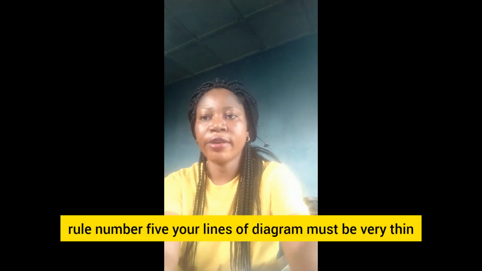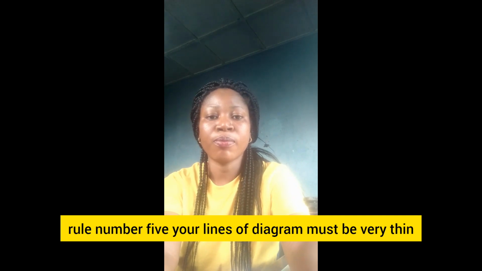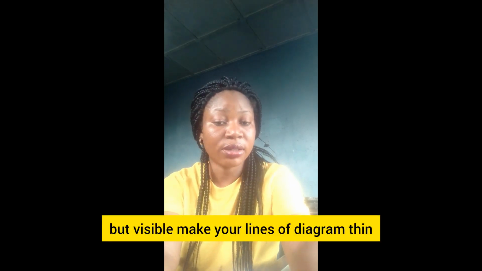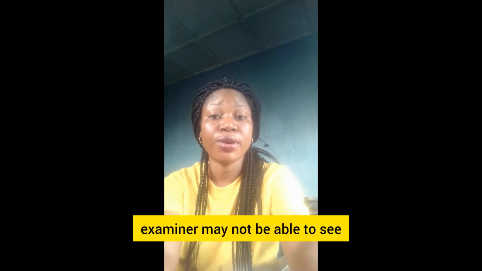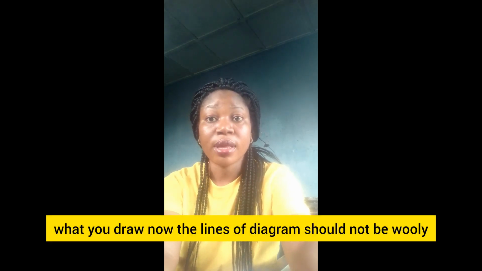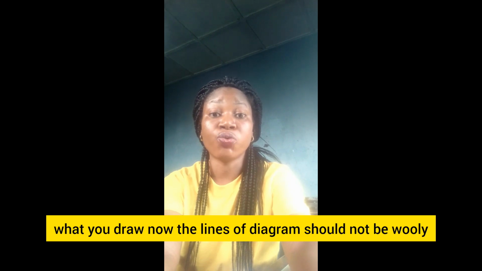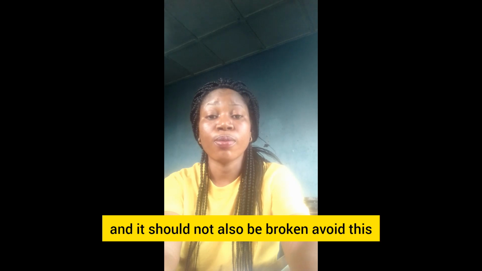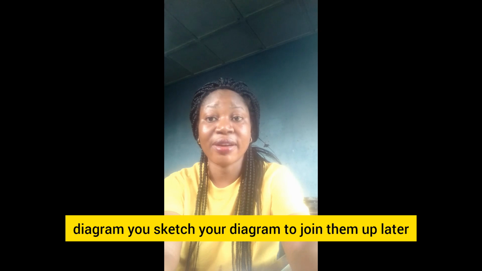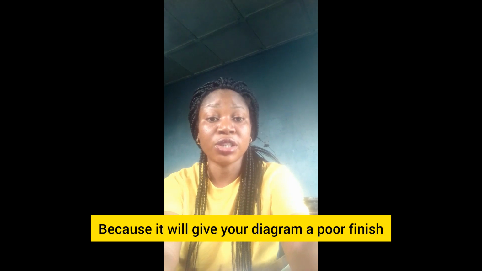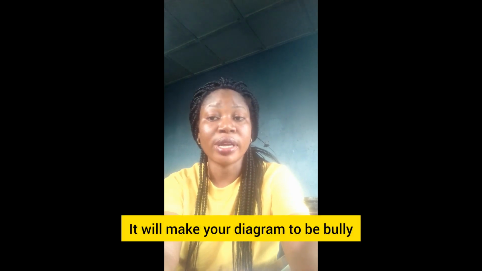Now, rule number 5, the lines of your diagram must be very thin but visible. Let it not be so thin, else the examiner may not be able to see what you draw. The lines of the diagram should not be woolly, and should not be broken. Avoid this common mistake of making an outline of the diagram by sketching it to join up later, because it will give your diagram a poor finish. It will make your diagram woolly and broken.